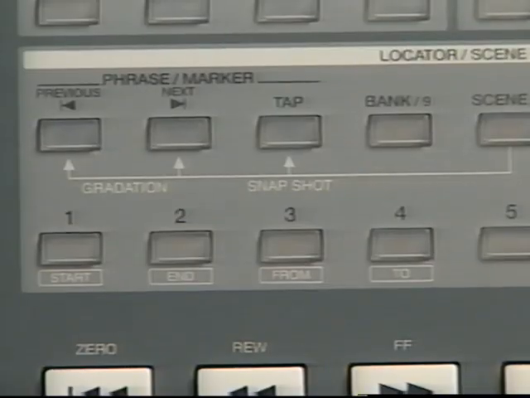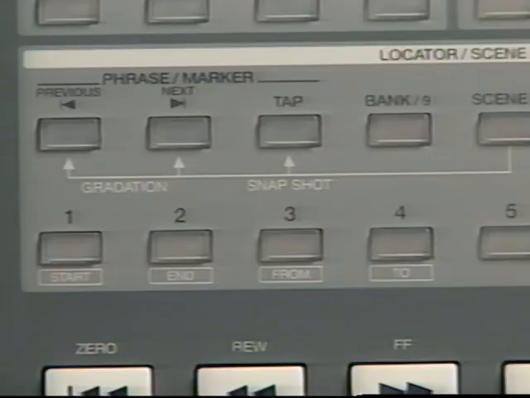The fastest way to set up edit points is to place locators on the fly. Use locator 1 to indicate where you'd like to start cutting, and locator 2 to mark the end of the cut. Press play. Press locator 1 on the fly after the word 3. Press locator 2 on the fly after the word 7. Then 8. Press stop.